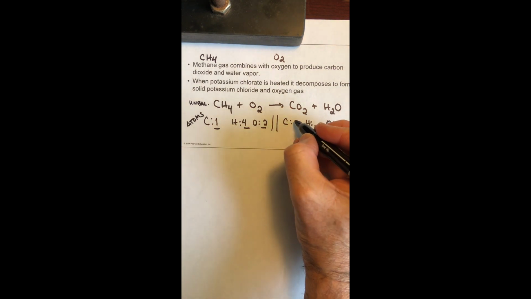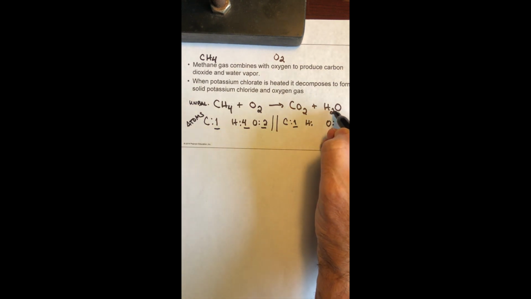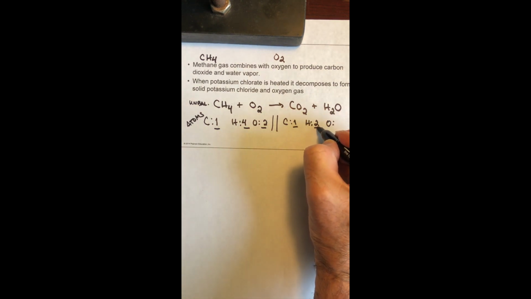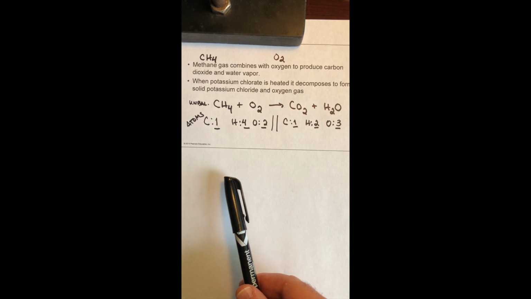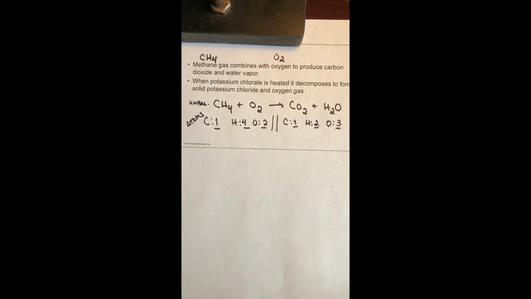And let's see, on this side we have 1 carbon, we have 2 hydrogens, and we have, careful, 2 plus 1, 3 oxygens. So the goal now is I need to make sure, in order to obey the law of conservation of mass, that not only do I have the same kinds of atoms on both sides, but the same numbers of atoms.